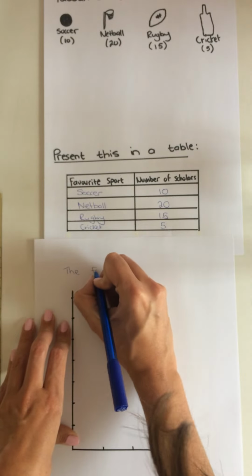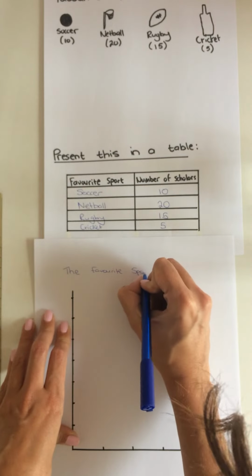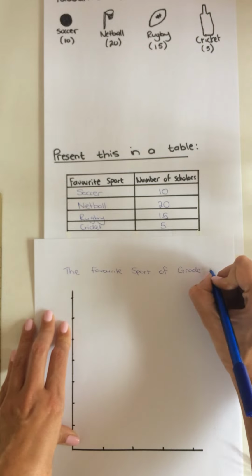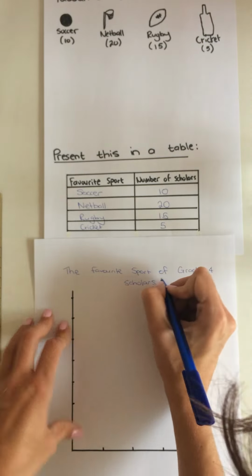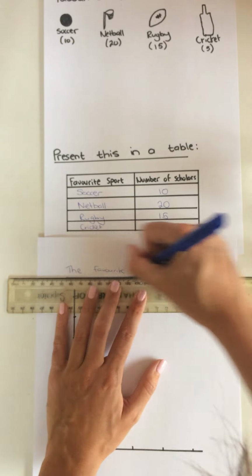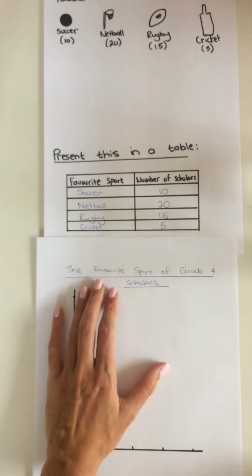The favorite sports of grade 4 scholars. And because it's the title, I'm going to underline it with a ruler neatly. The favorite sports of grade 4 scholars.